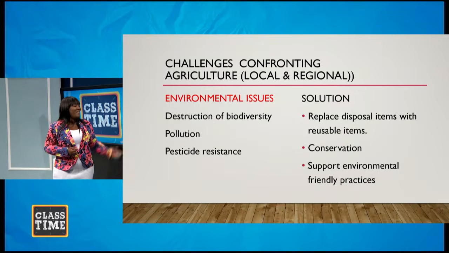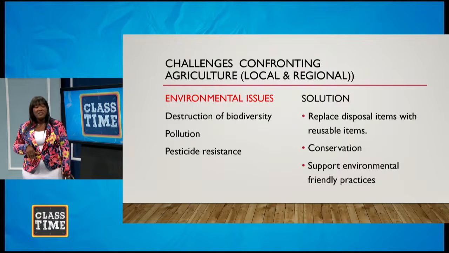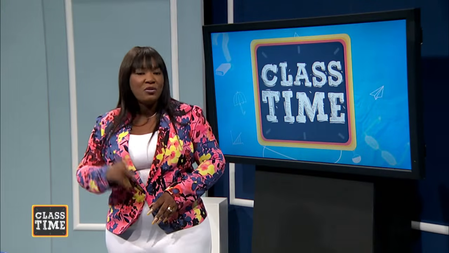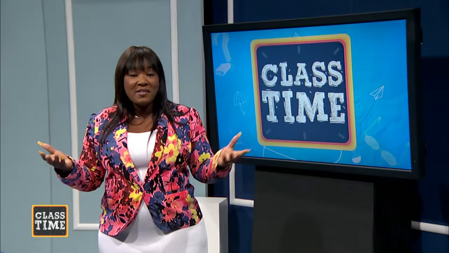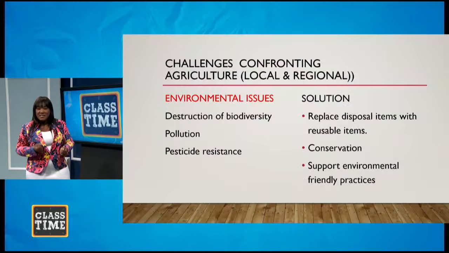Then we look at pesticide resistance. Now, the other day I went to the shop because of the increase in mosquitoes to buy a container that has spray to eliminate the mosquitoes. When I went home and I began to spray the area, the mosquitoes were still there. The mosquitoes didn't go anywhere because these animals developed a resistance to these chemicals.